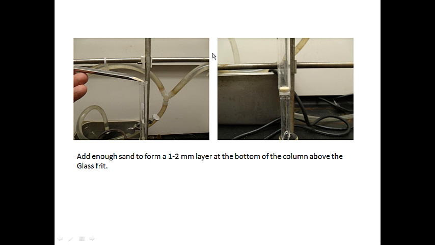So first thing we need to do is to create the sand layer that occurs above the frit. So you're just going to take a little bit of sand in a scoopula and add until you get a 1 to 2 millimeter layer of sand above this glass frit. Okay, and the purpose of the sand is to keep the silica gel, which is much finer, from going into the glass frit and clogging it up.